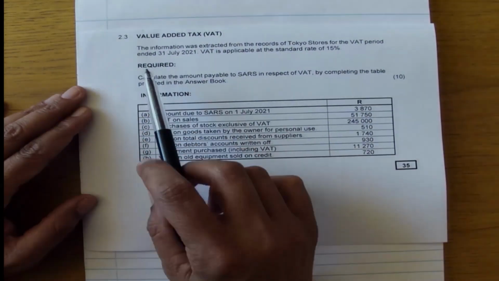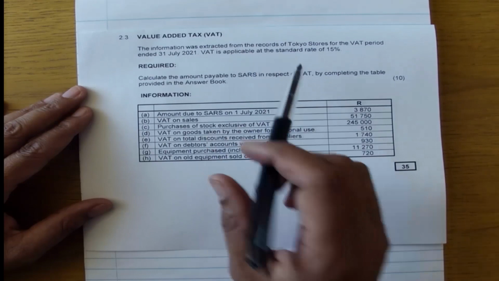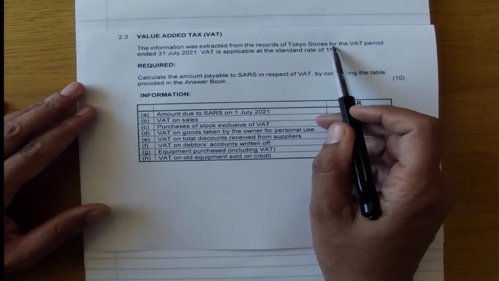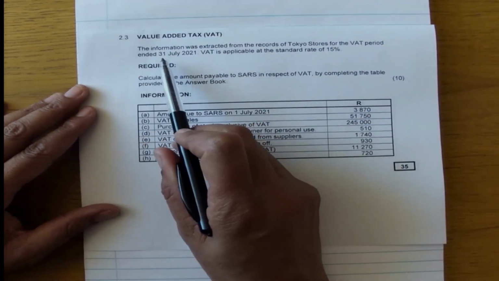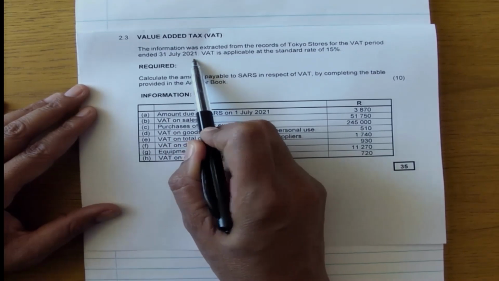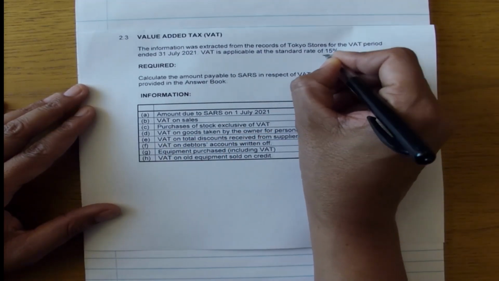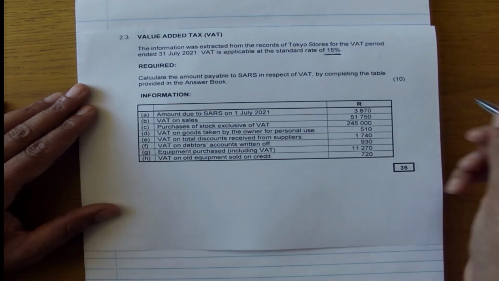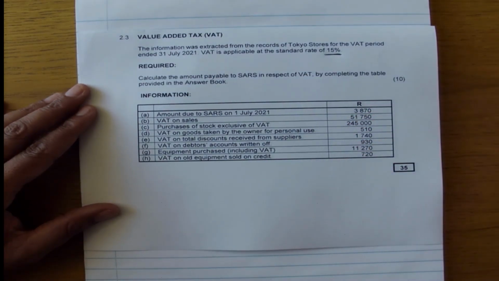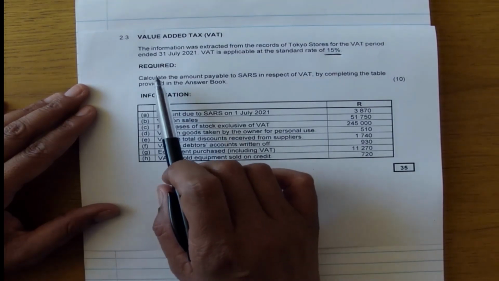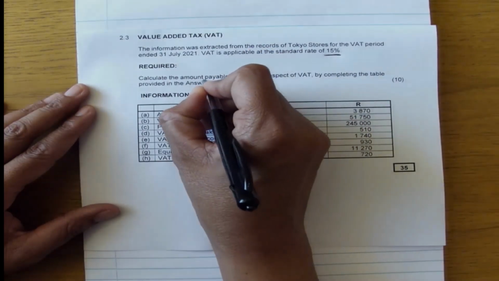It says here, the information was extracted from the records of Tokyo stores for the VAT period ending 31 July 2021. VAT is applicable at a standard rate of 15%. That's important, meaning that VAT is 15%. Then it says, calculate the amount payable.